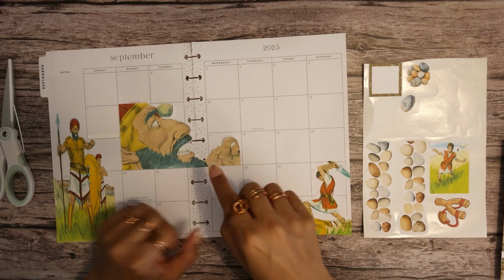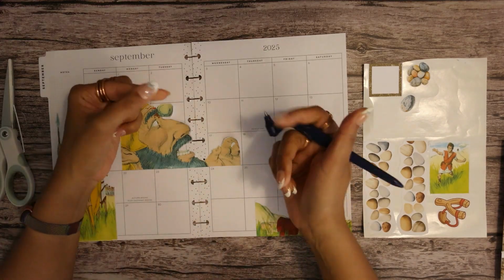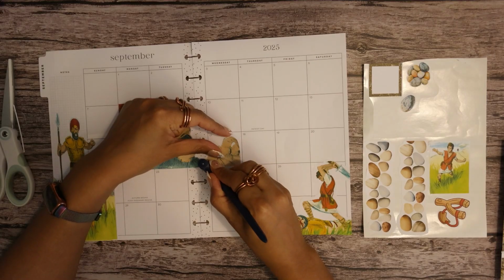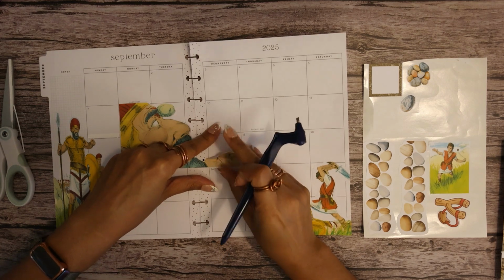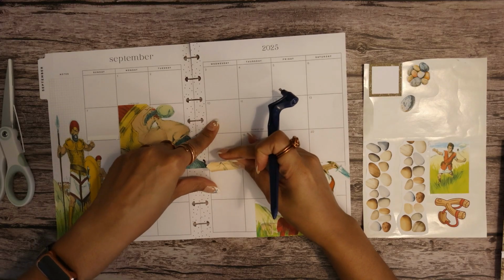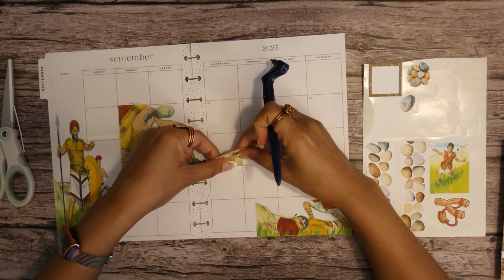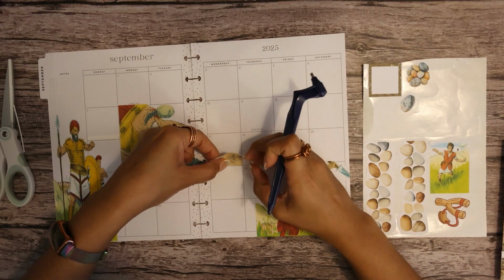What I might do, so I don't have this weird line right here, use my gyro cut and cut part of his hand off and then line it up on this side. And then bring it over this way. That way I can line it up with the edge of this box.